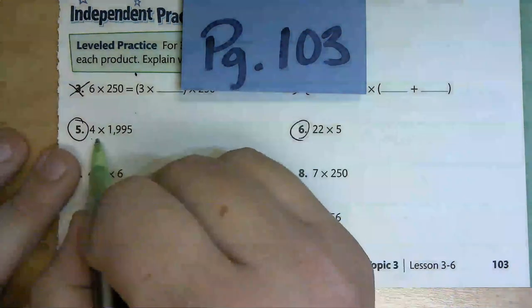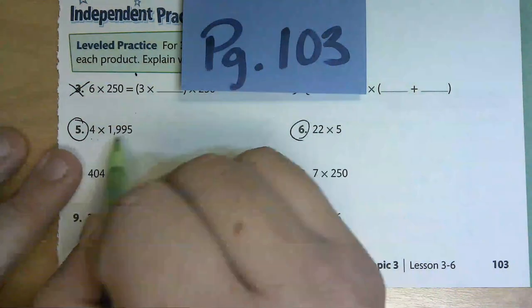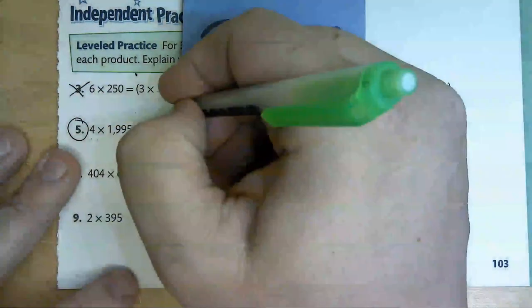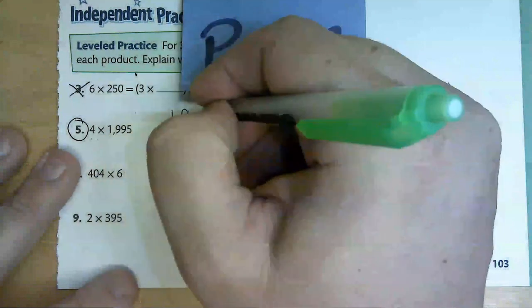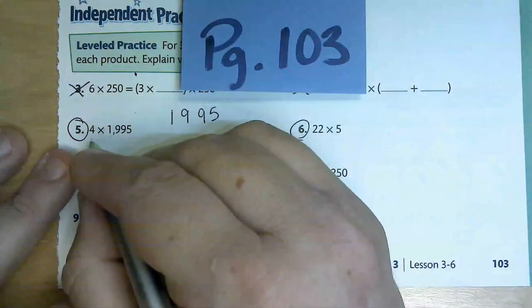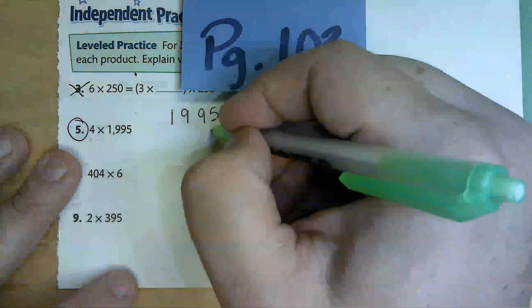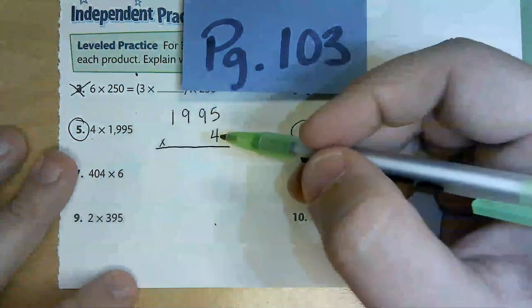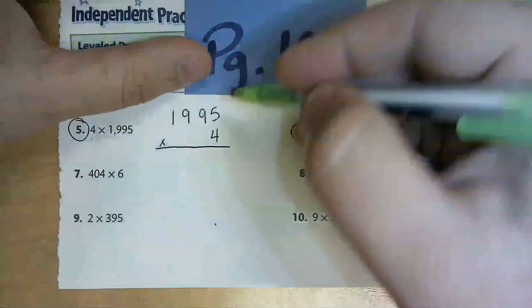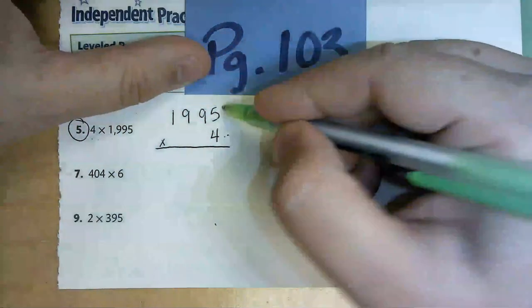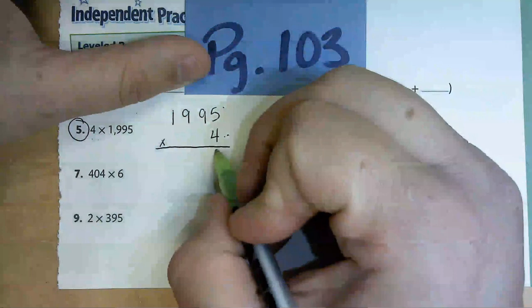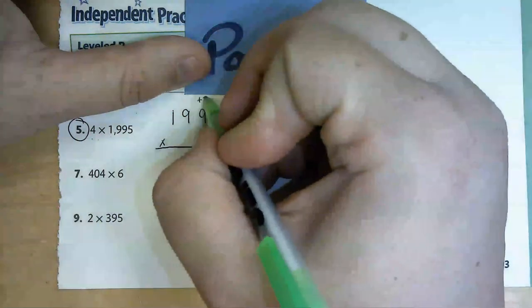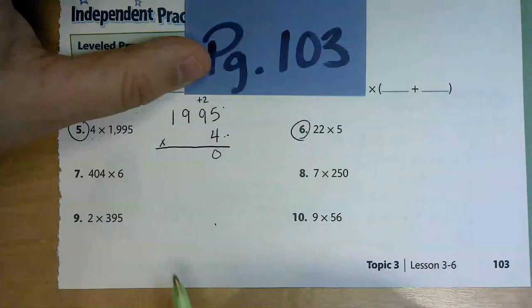Now I've got 4 times 1,995. So I'm going to start with my 1,995. All right, and then I'm going to multiply that by 4. All right. So now I can go ahead and just start working through each of these place values. So 4 times 5 is 20. So my 0 goes here. My plus 2 goes up on top.